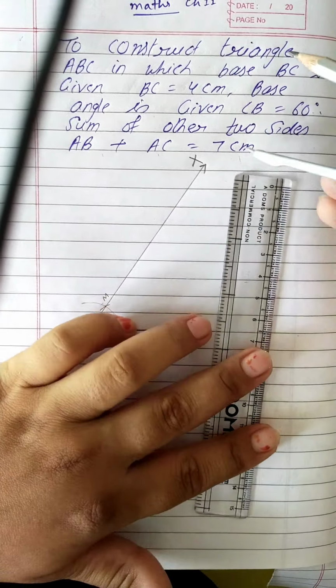Next, if these two angles are equal, then their opposite sides will also be equal. Corresponding to this angle, what is the opposite side? That is AC. And corresponding to this angle, what is the opposite side? That is AD. So AC will be equal to AD. We have this theorem that sides opposite to equal angles are always equal.